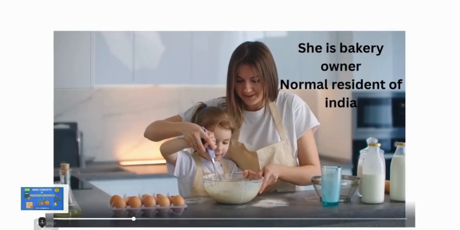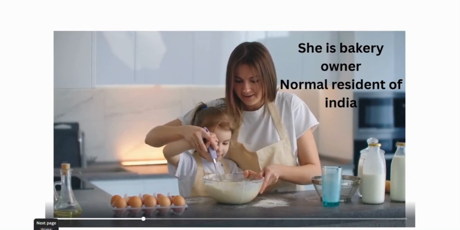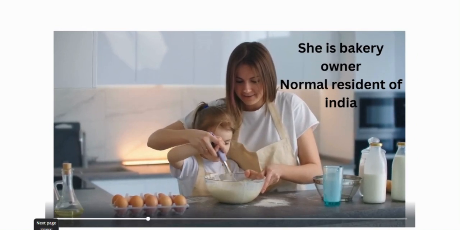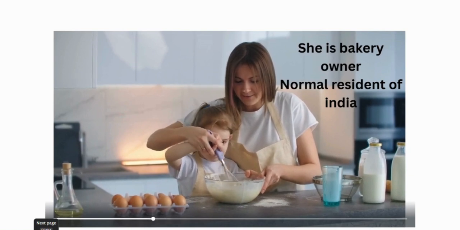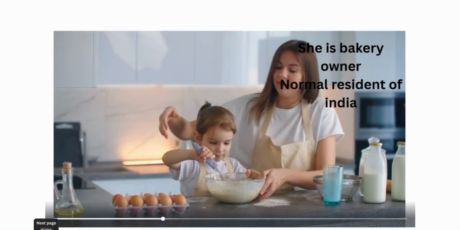This is Mrs. Sharma. In Sharma house, that is mini India which we considered, Mrs. Sharma is government. She manages this domestic territory. She also runs bakery business and she is normal resident to this domestic territory. Why? Because she is running business within the domestic territory. Also, she is residing in the domestic territory for years now.